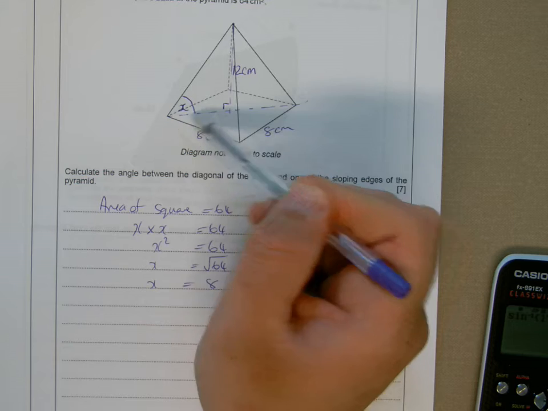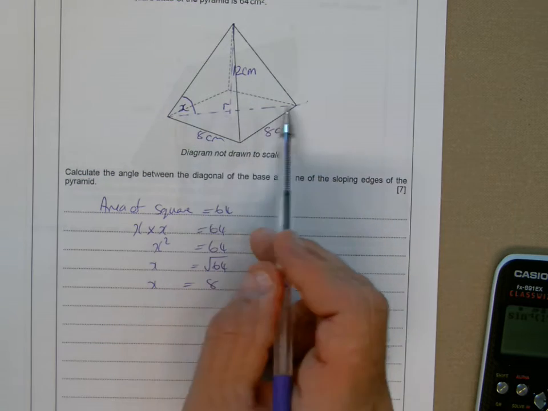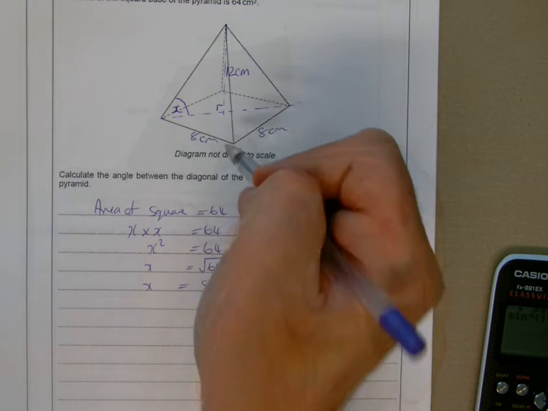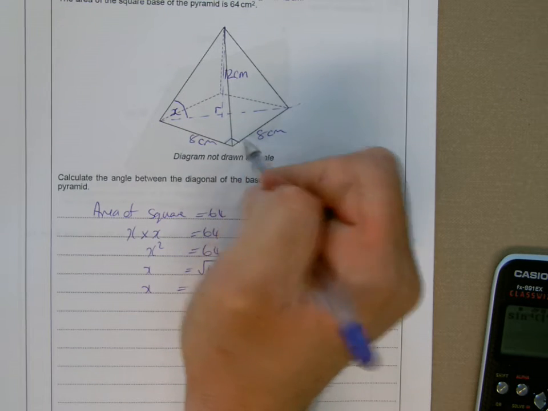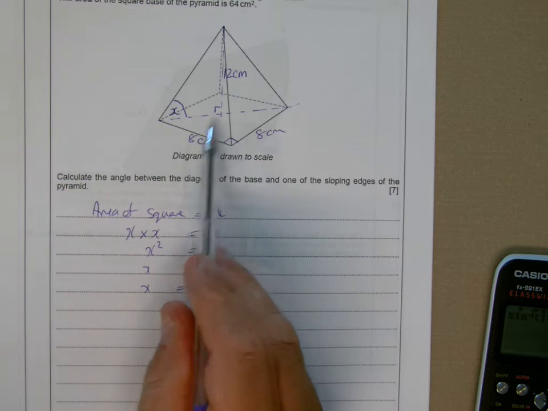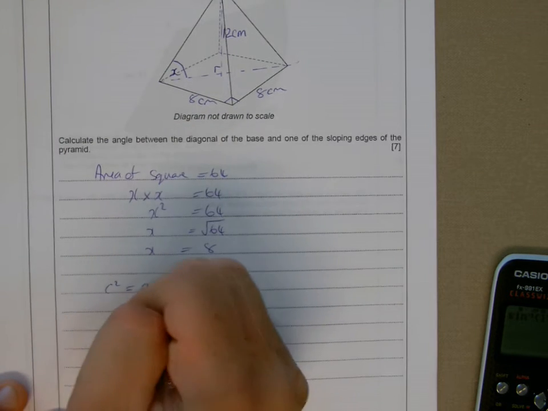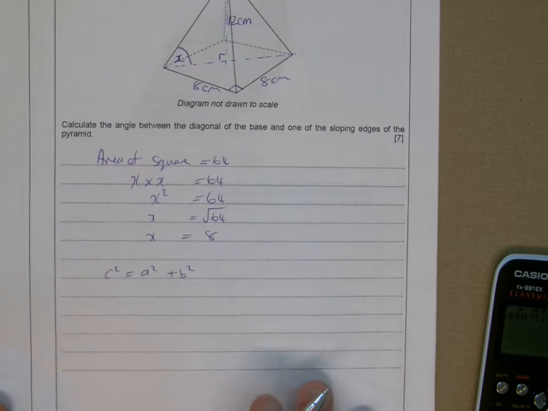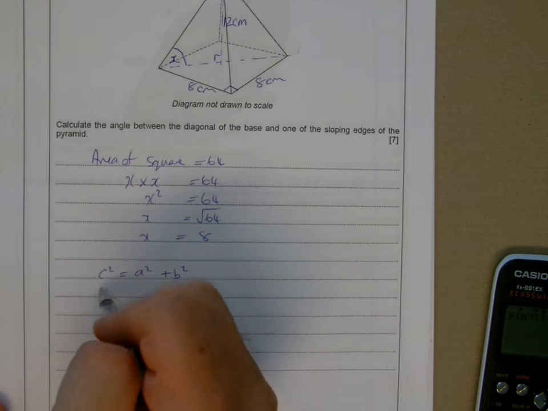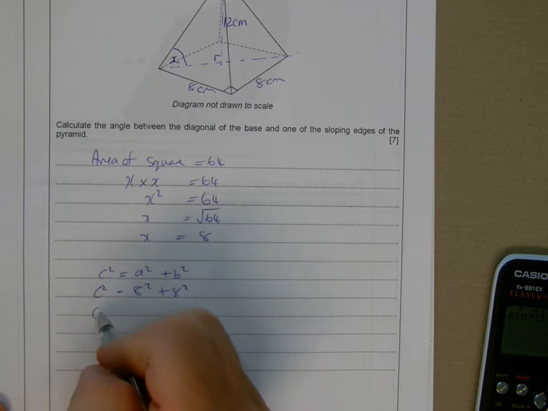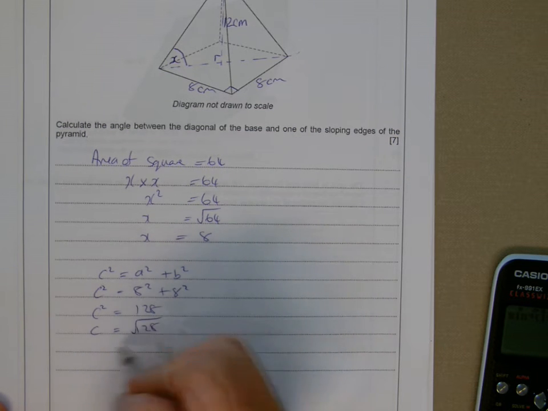To get that length there, if I could work out the whole diagonal first, I could just halve it, couldn't I? I can work out the whole diagonal because I know this is a right angle, and I've got a right angle triangle, so I could use Pythagoras. Using Pythagoras, c squared equals a squared plus b squared. So basically 8 squared plus 8 squared, those are the two sides. So c squared will equal 128. Then c will be the square root of 128.